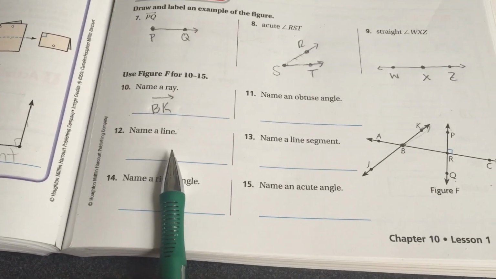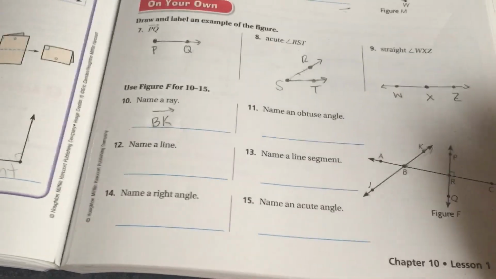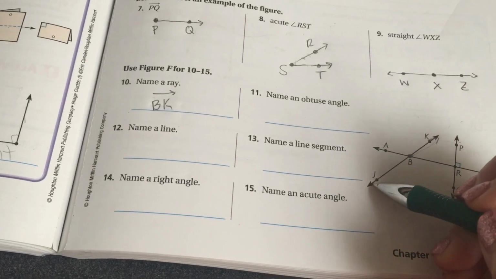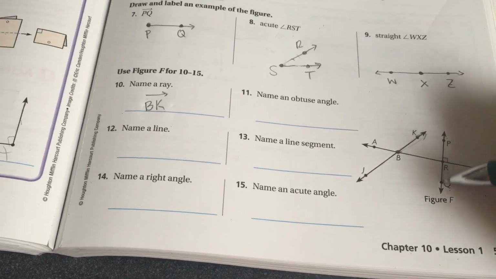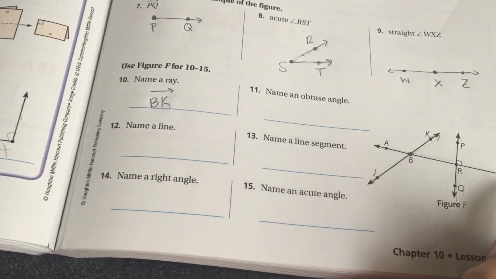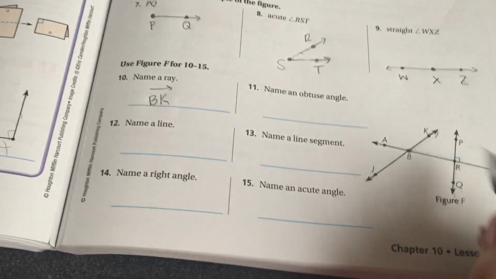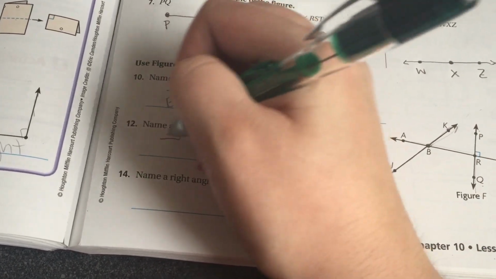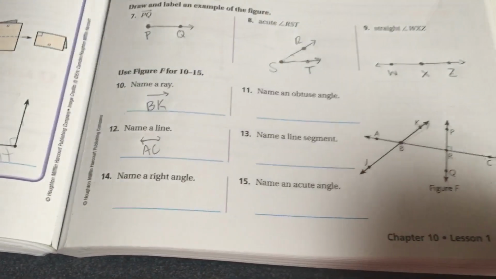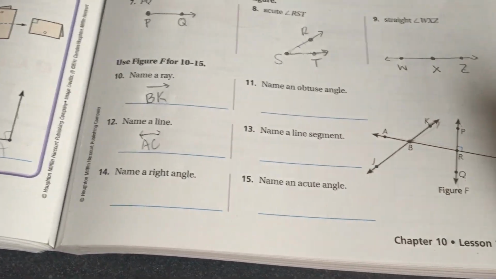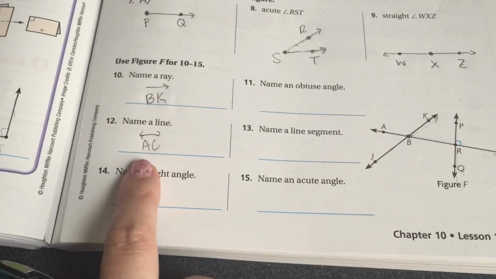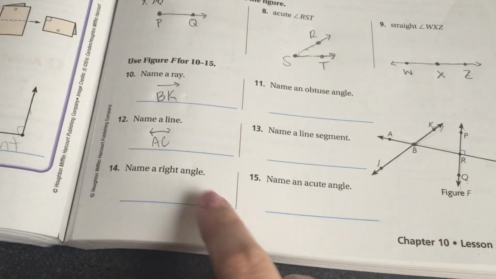So name a line. So it's talking about a line, not a line segment. So it can go in either direction. You could have chosen this line here, or this line here. The biggest one stuck out to me, I picked the biggest one. So line AC. Like I said, you could do line JK, line QP. It doesn't matter as long as you have a line symbol and it matches the description.